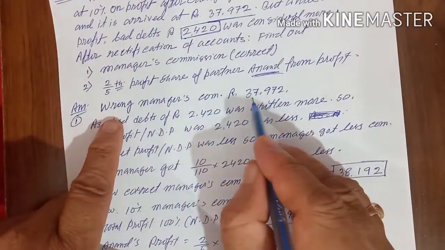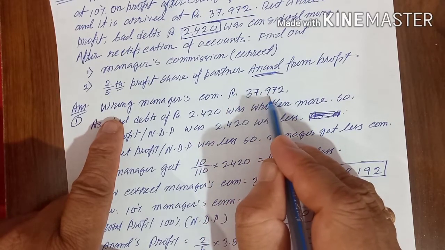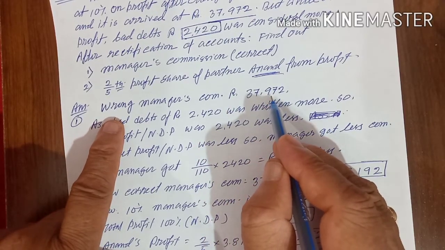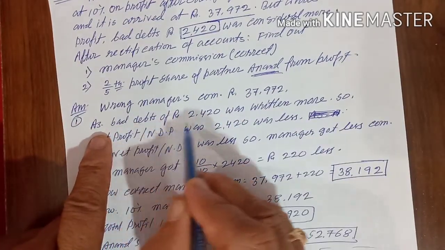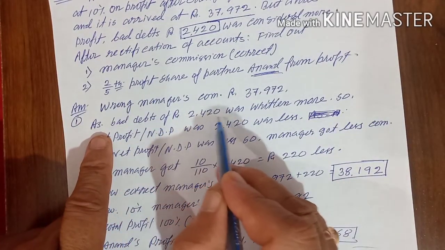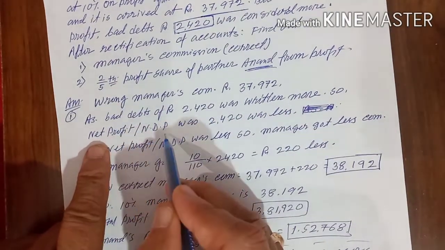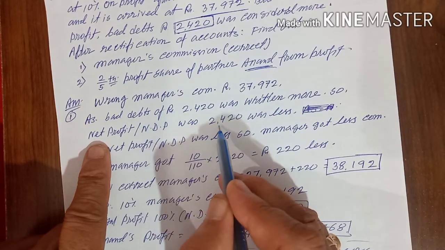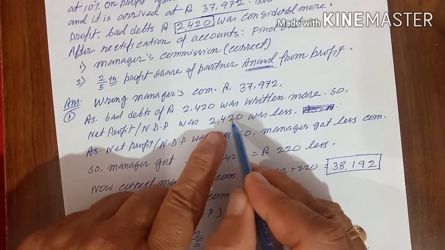Wrong manager commission 37,972. That is the manager commission which is calculated at 10 by 110 on the wrong profit. But what happened? As bad debt of rupees 2,420 was written more, the net profit or net divisible profit was 2,420 less. That thing you have to understand.